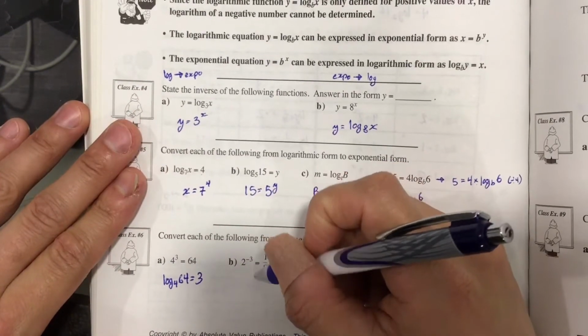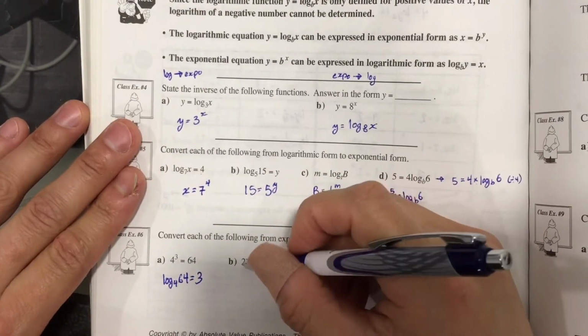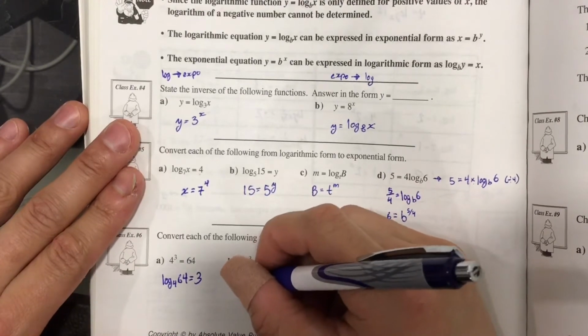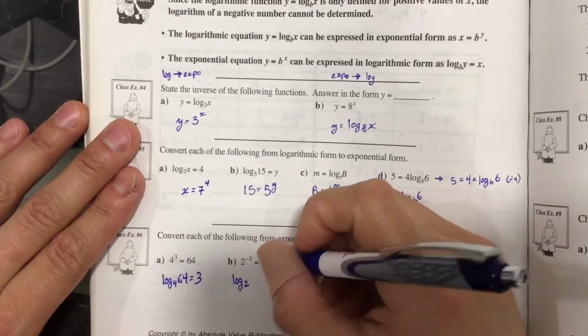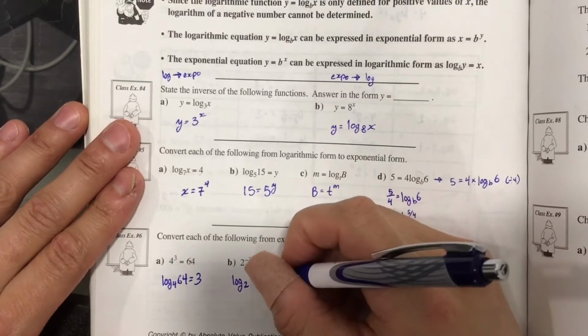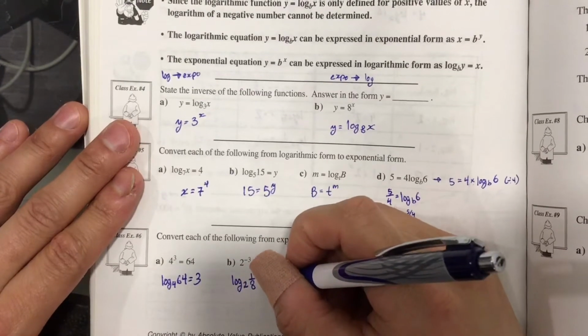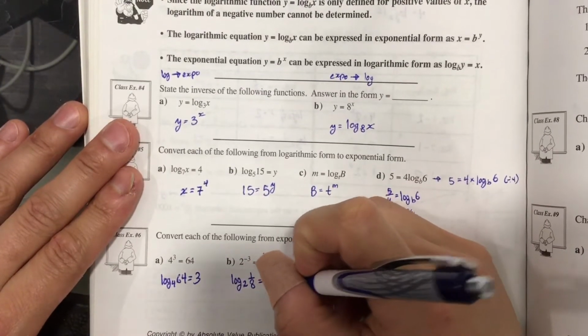So again, this one here, the base is going to be 2. The base doesn't change, so this is log 2. And the value here becomes my argument, so that's log 2 of 1/8 is equal to -3.